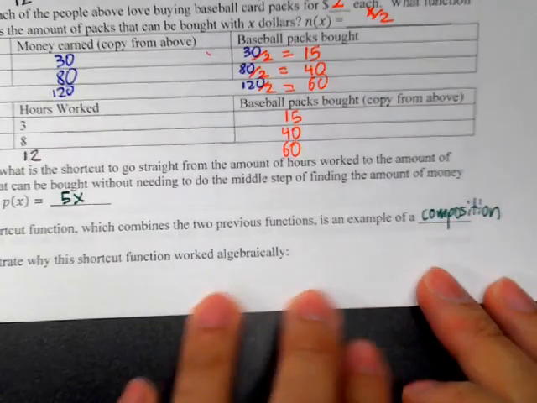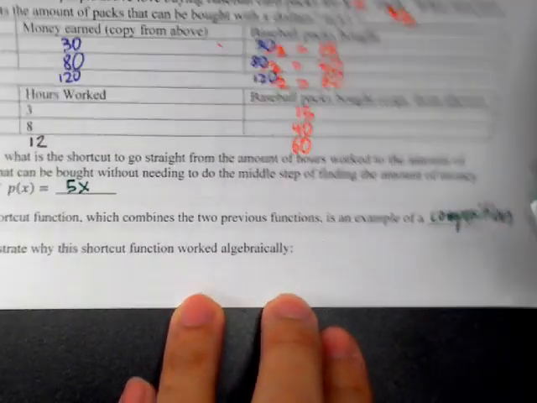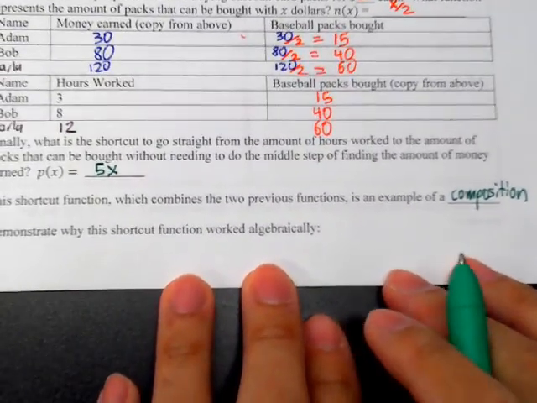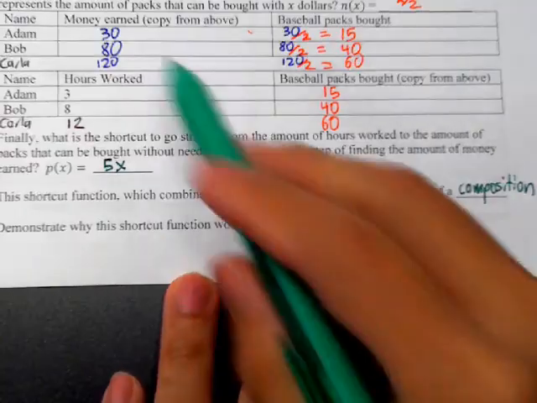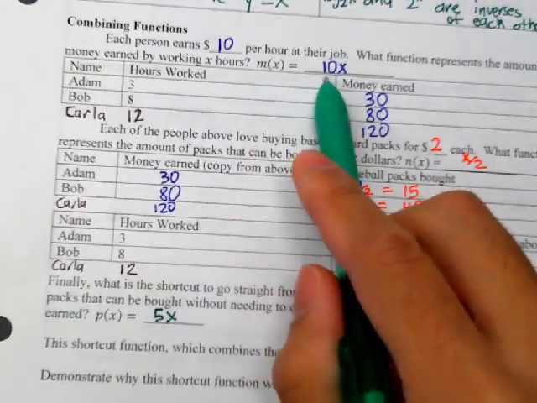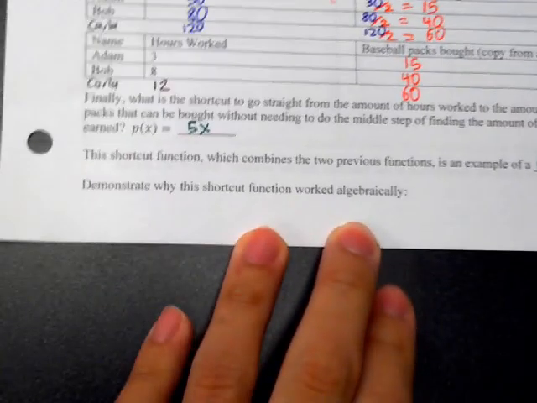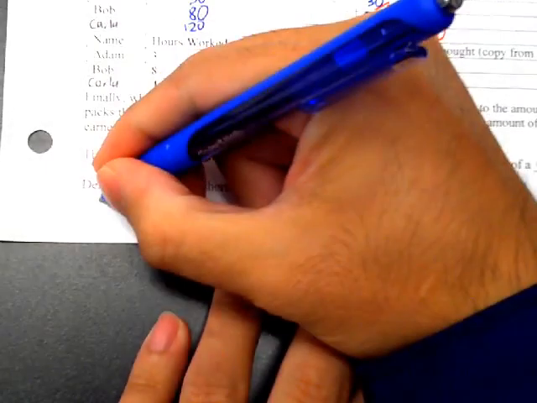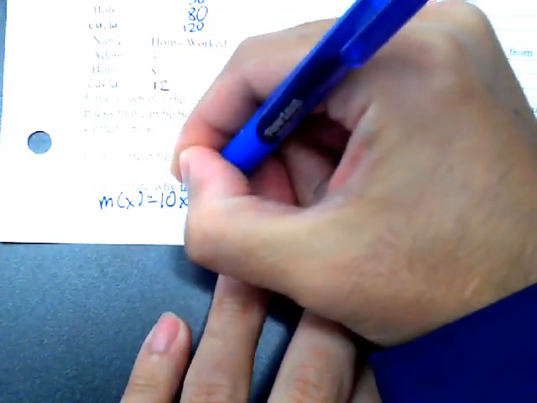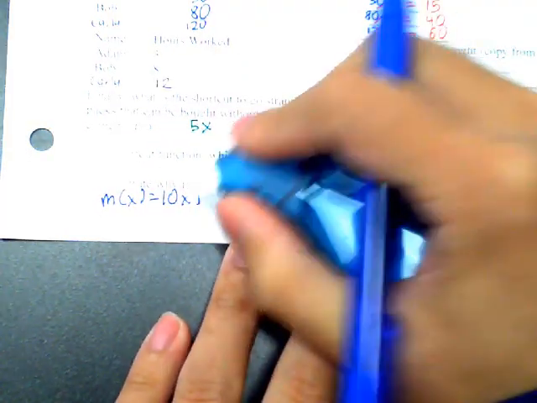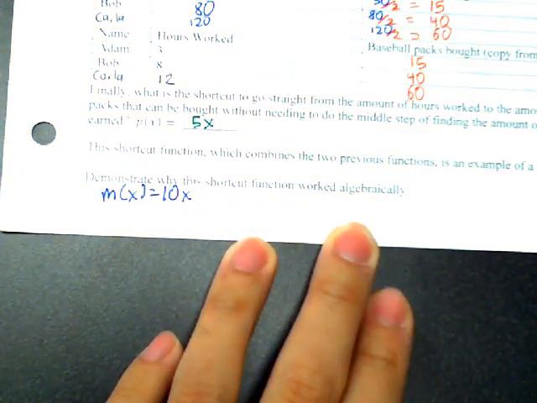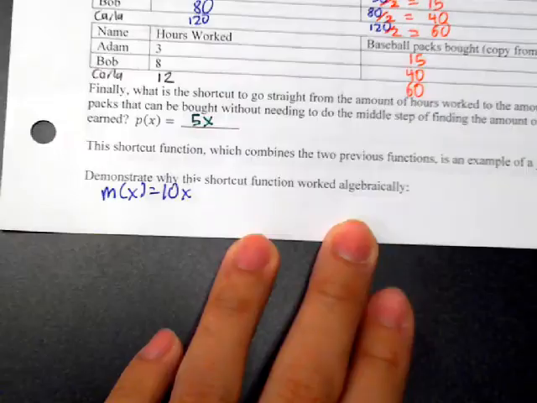Okay, so let's show why this shortcut always works. It works for all three people. Our very first function was m of x equals 10x, so let's rewrite that. And then the second function, n of x equals x over 2.